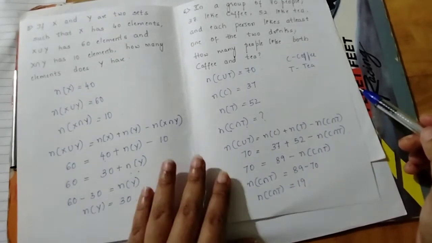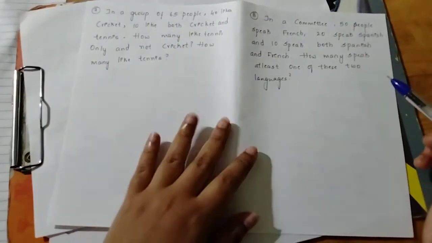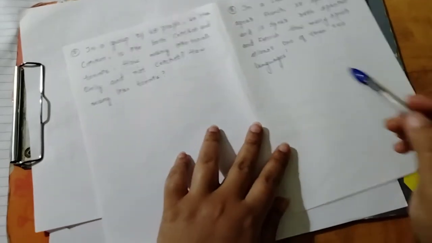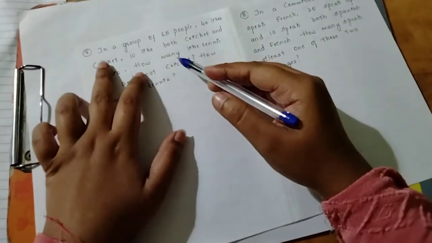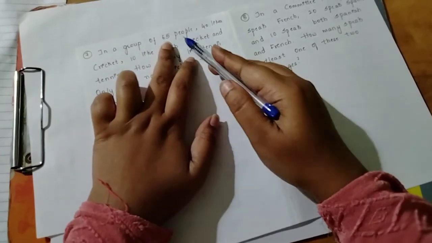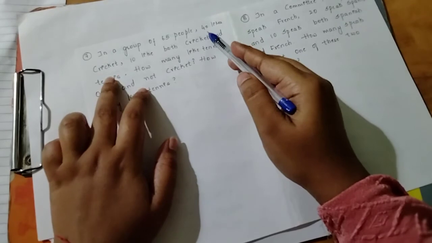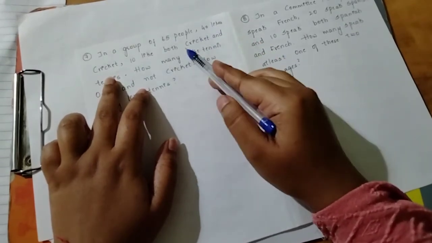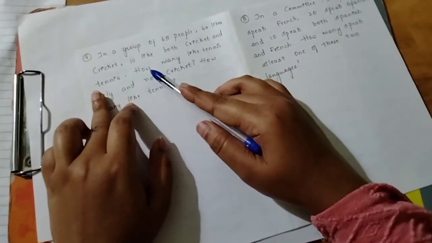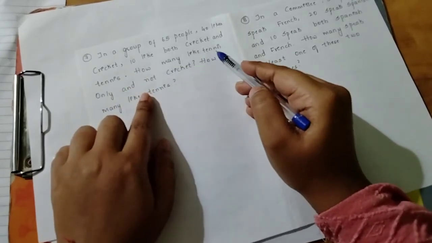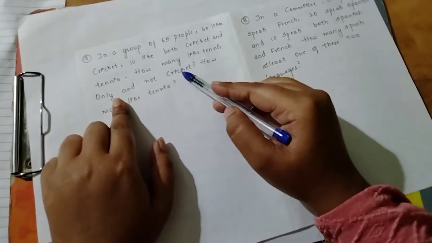Okay, the last two examples are there. I think it is the seventh and eighth question. The seventh question is a little tricky, not that much, but it is already known to you. In a group of 65 people, there are 65 people in total, that is the union. 40 like cricket, 10 like both cricket as well as tennis. There are two sub-questions here. How many will like tennis only, not cricket.